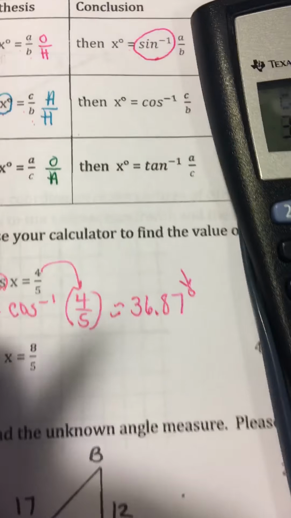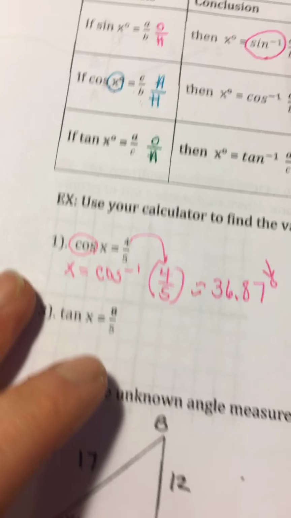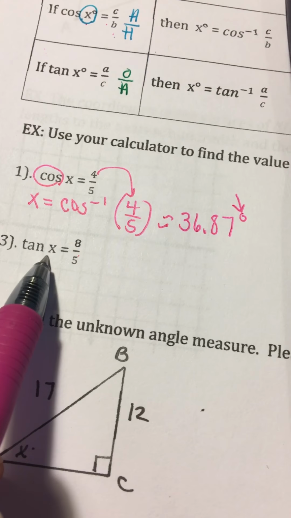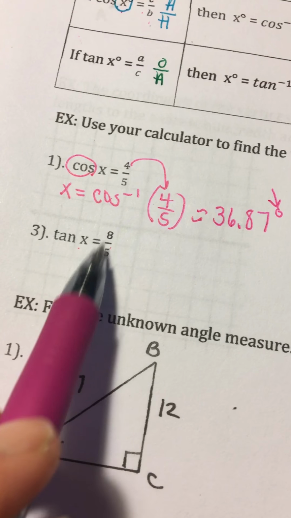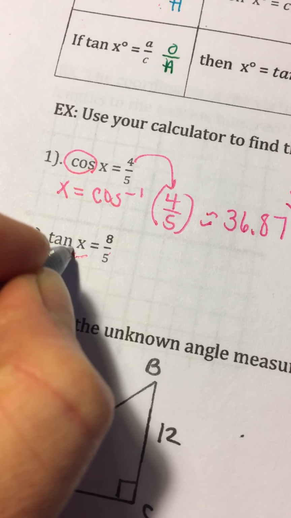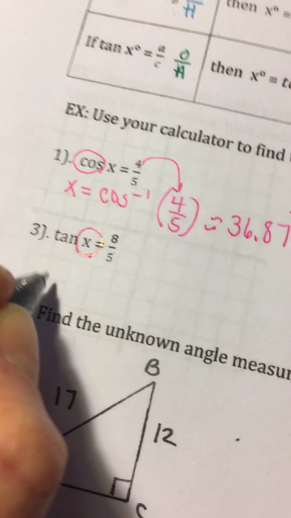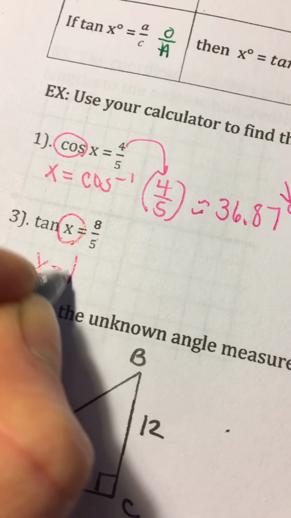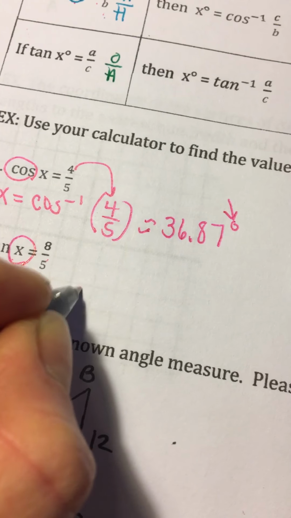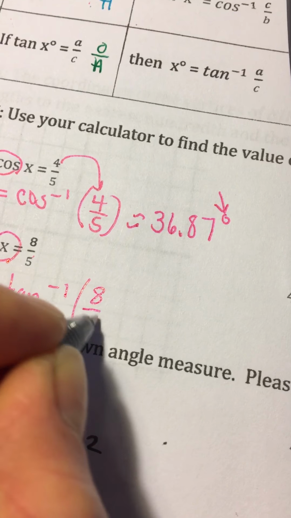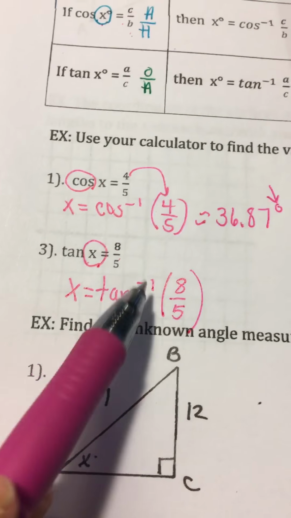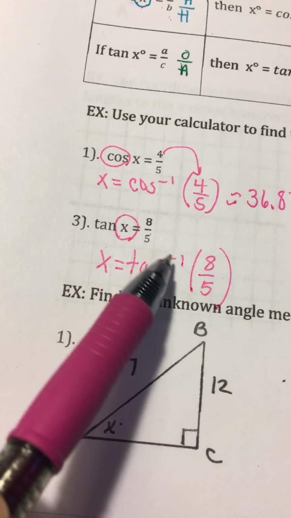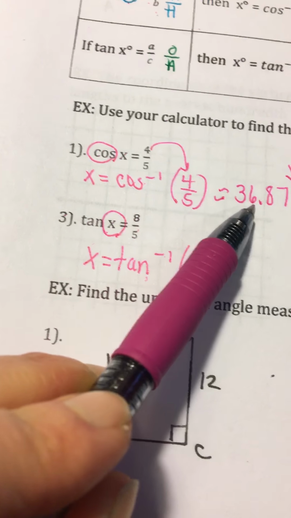Degrees. Make sure you put your little degree unit there. That's super important. Okay, if I want to do the same thing, let's just jump down to number 3. Tangent of x equals 8 over 5. I want to figure out the value of the angle. So I will just take inverse tangent of 8/5. And if I was going to homework quiz you on this, I would want to see this. I want to see what you're doing to get your answer.